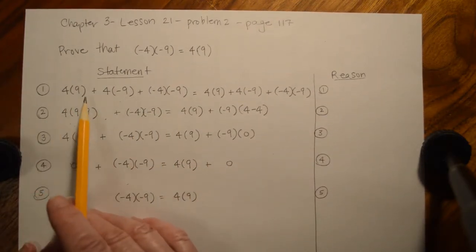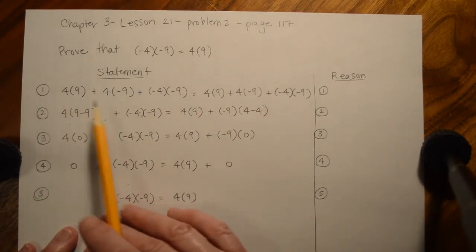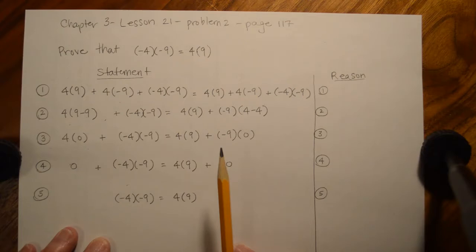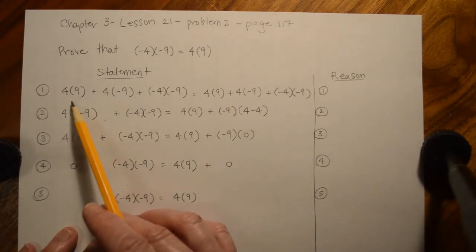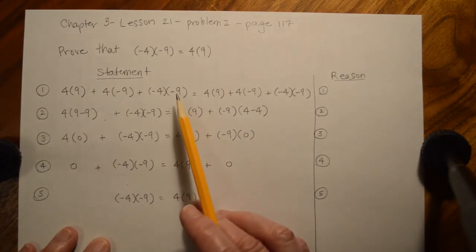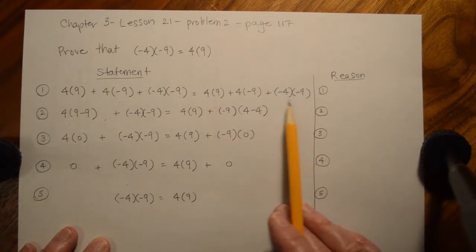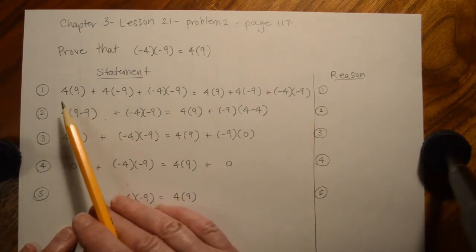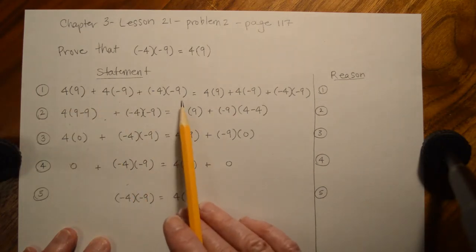All right, so for the first statement, this is a whopper. You will look at this, I'm looking at this, and I'm thinking, why on earth did he ever choose this as the first statement? Why did he choose to write 4 times 9 plus 4 times -9 plus -4 times -9 in the first place, and then set it equal to the exact same thing? The reason is quite simply because it works in helping us do this proof.